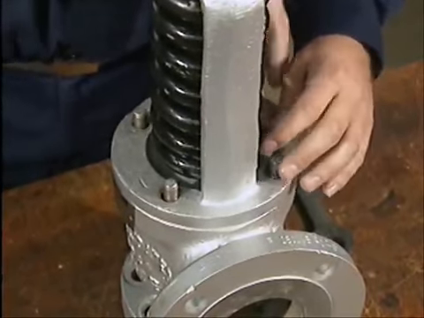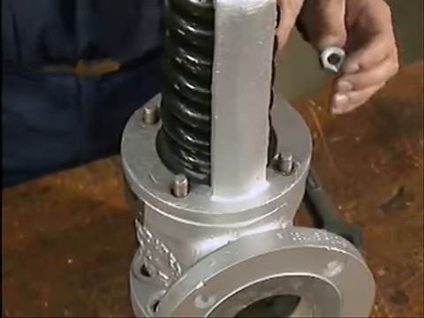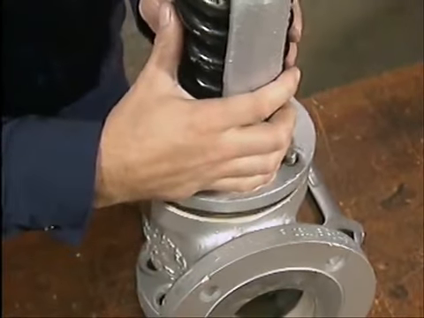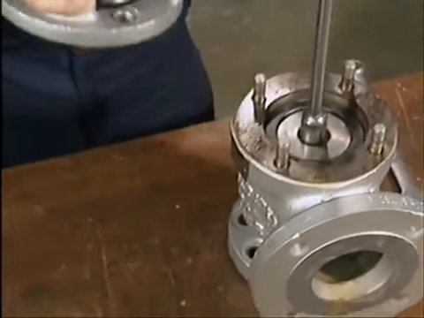First, break the yoke nuts free and remove the nuts from their studs. Then lift the yoke off the valve body. Handle the yoke carefully so that it doesn't bang against the studs or the stem and perhaps damage them.